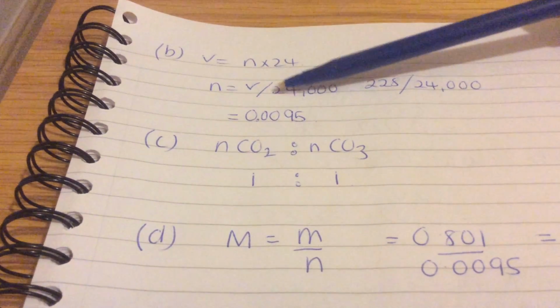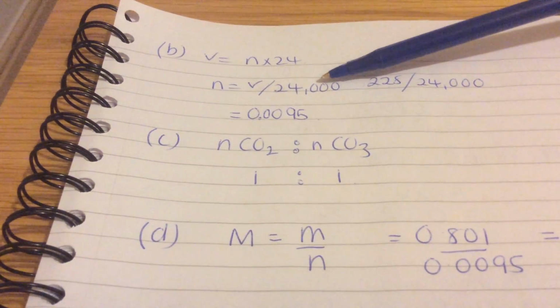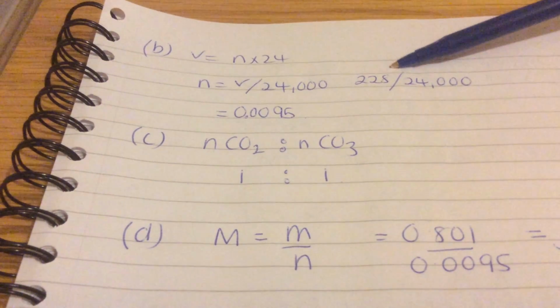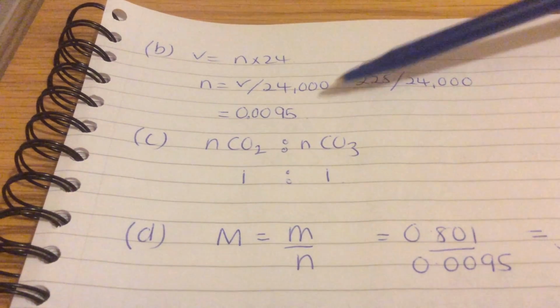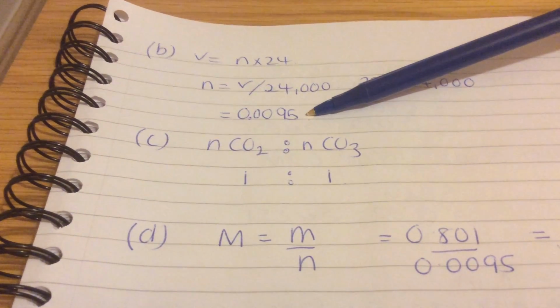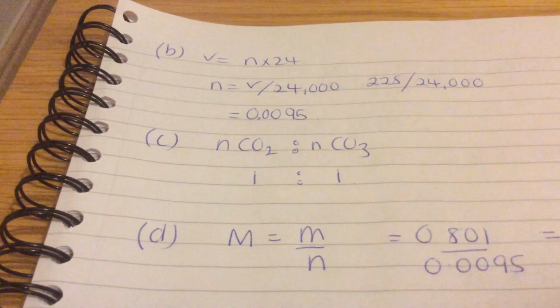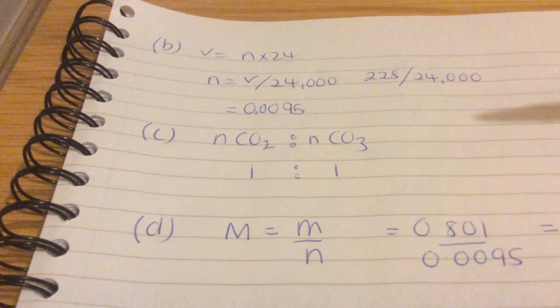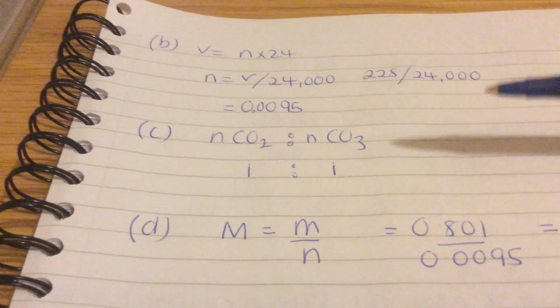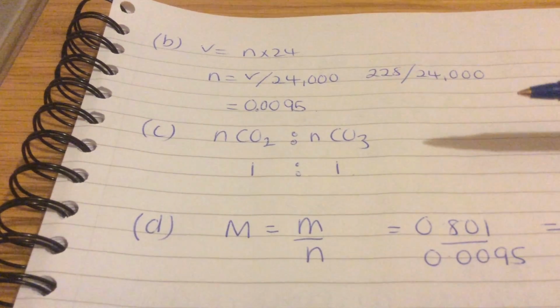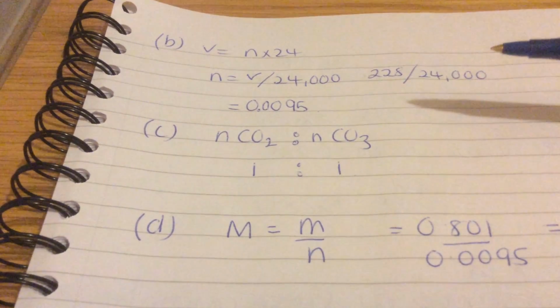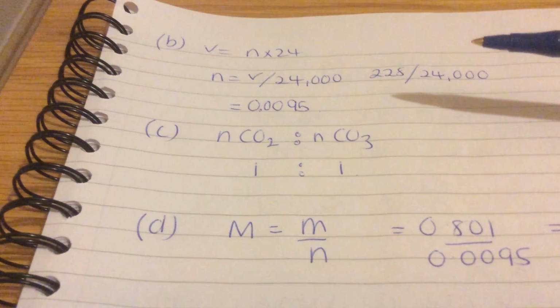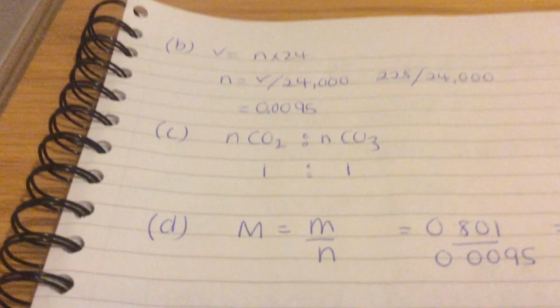And if n equals V over 24,000, because we're working in centimetres cubed, that gives us 228 over 24,000, which equals 0.0095 for our number of moles. Because the stoichiometry in the equation is 1:1, the number of moles of CO2 is equal to the number of moles of carbonate, XCO3, and therefore the number of moles of carbonate is also 0.0095.